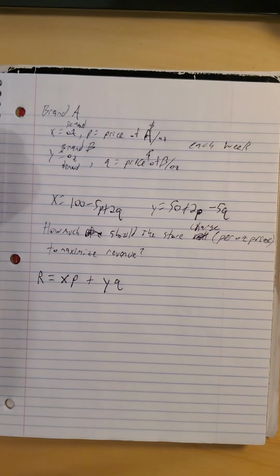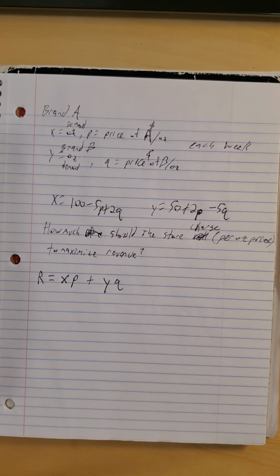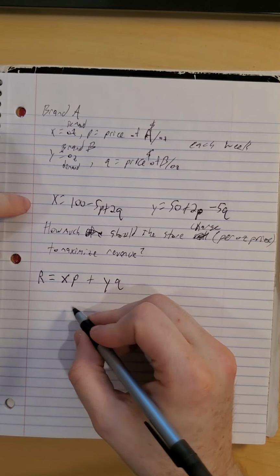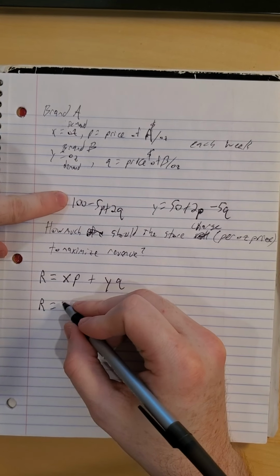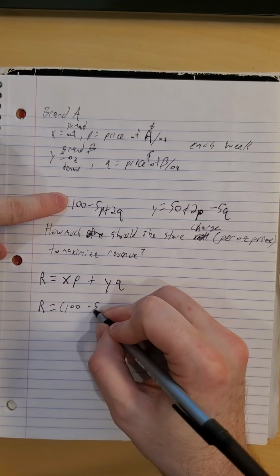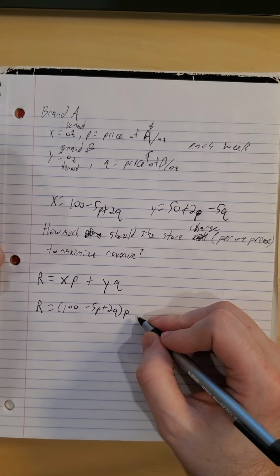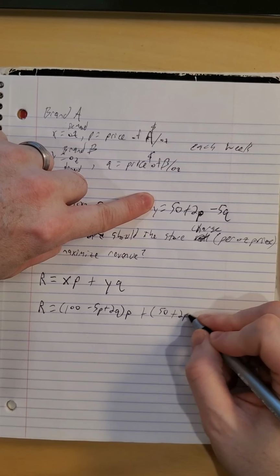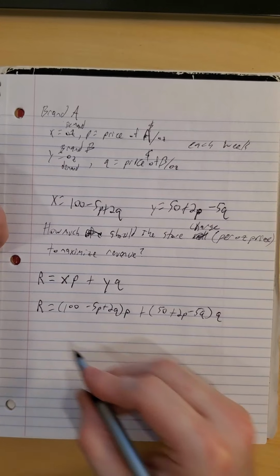So then we look at cutting that down from, we have right now 4 input variables. We want to cut that down just a little bit. So a little bit of substitution. x we know to be 100 minus 5p plus 2 times q times whatever p was, and do the same thing with y. y we know to be 50 plus 2p minus 5q times whatever we end up charging for q.